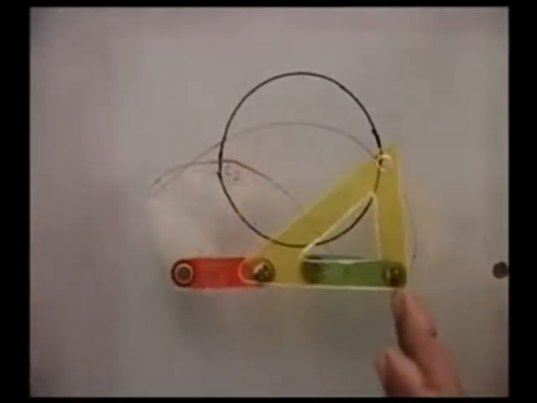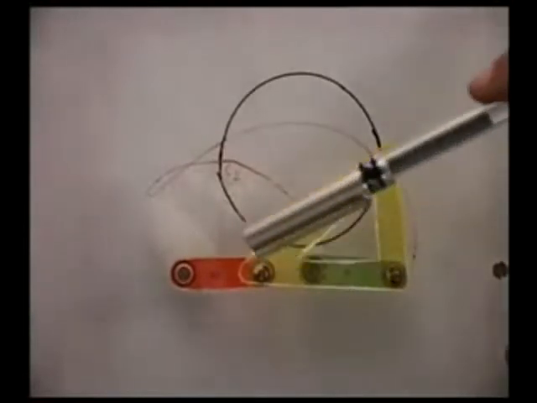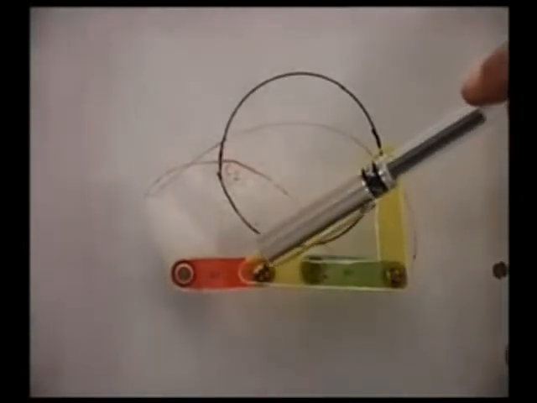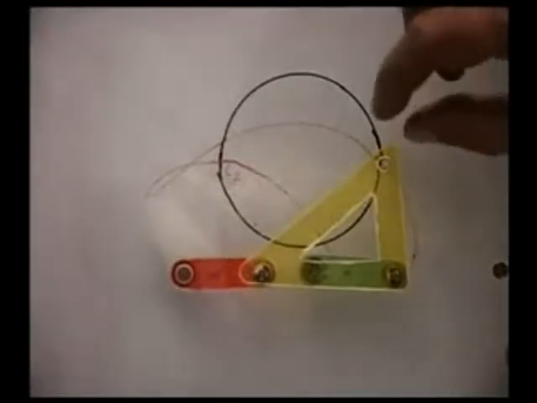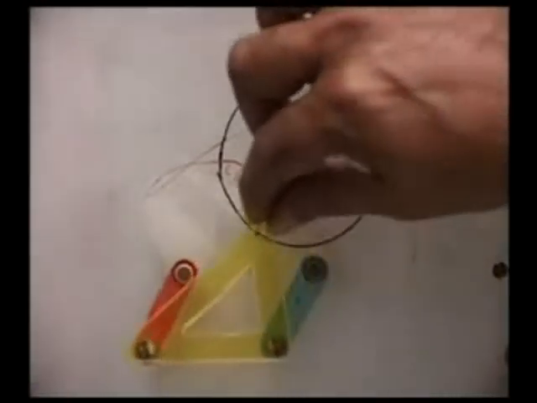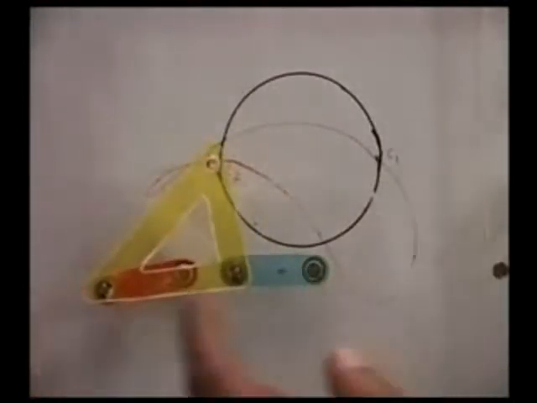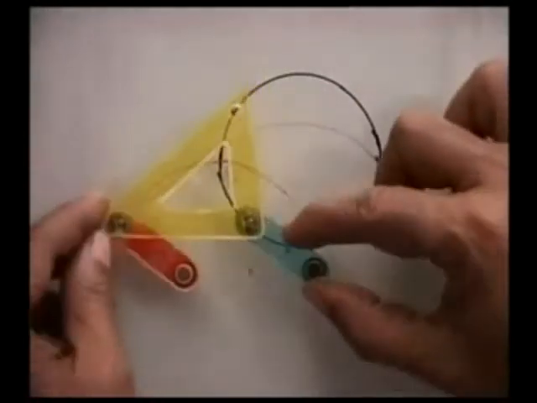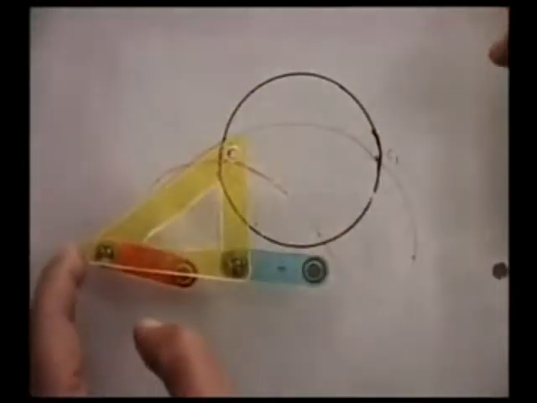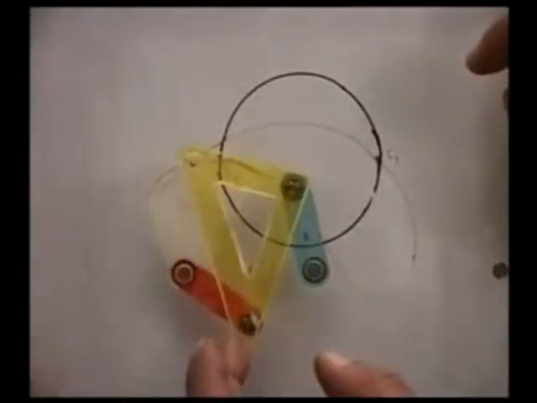This uncertainty configuration is true for all types of transition linkages whenever L min plus L max is L prime plus L double prime. Again, this is another uncertainty configuration, so we can either maintain the parallelogram or it can flip back to anti-parallelogram configuration.